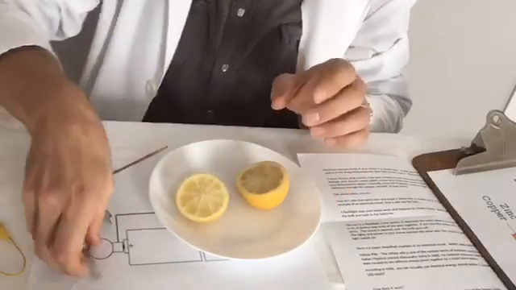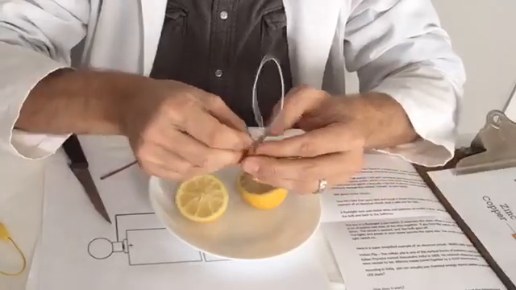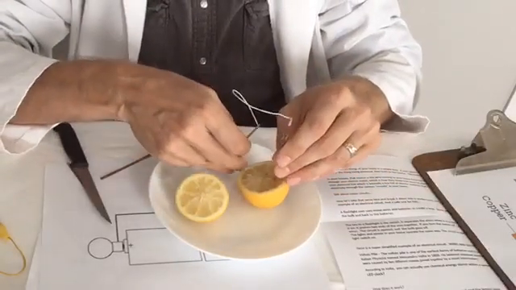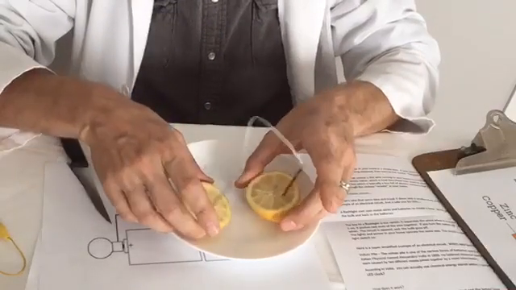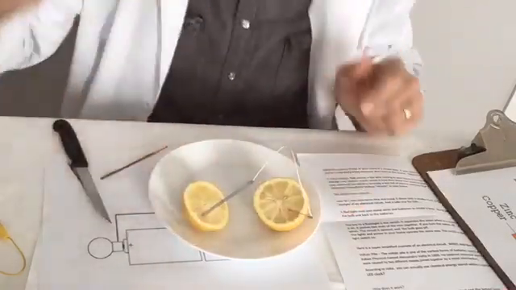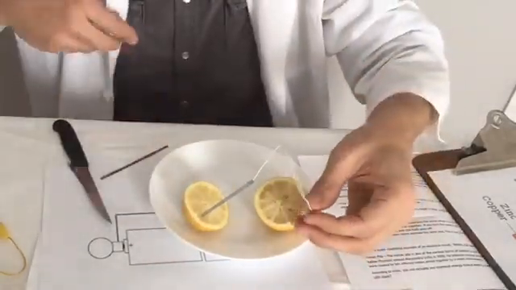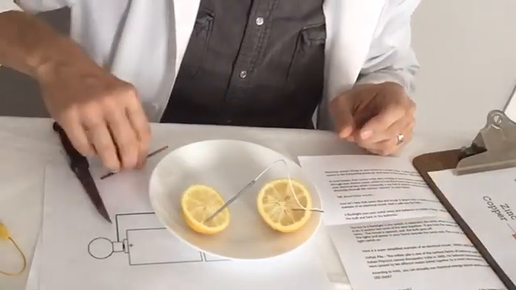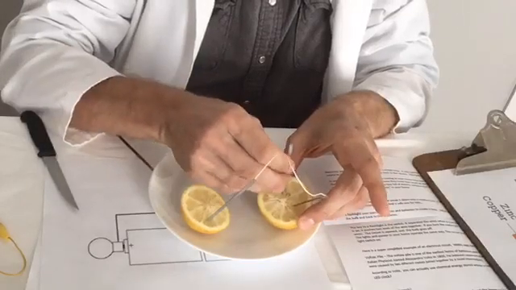But if you take a copper and a zinc strip and you insert them into the lemon and connect them with a wire, you are now connecting the copper and the zinc to two separate pieces of lemon using a wire, and then you take another piece of zinc, stick it in the side that has the copper in it.